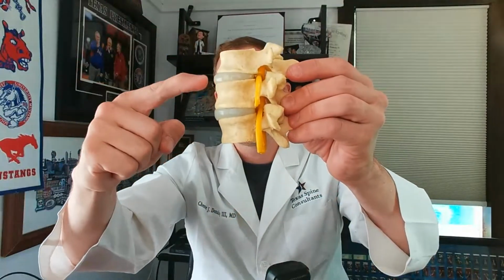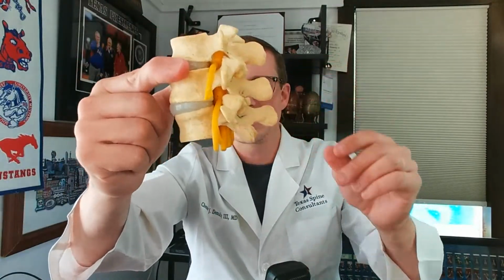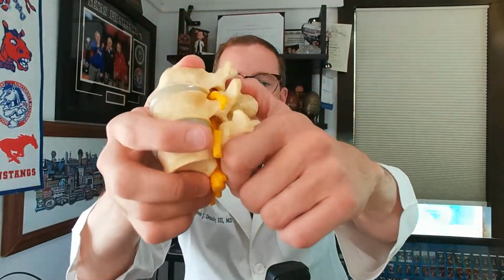That leads to an accelerated wear out of the disc space here. Once this disc space wears out and squeezes down, it squeezes that nerve, causing numbness and tingling down the leg, or down the arm if it's in the neck. So that's essentially what a pars fracture leads to, and that would eventually need surgery.